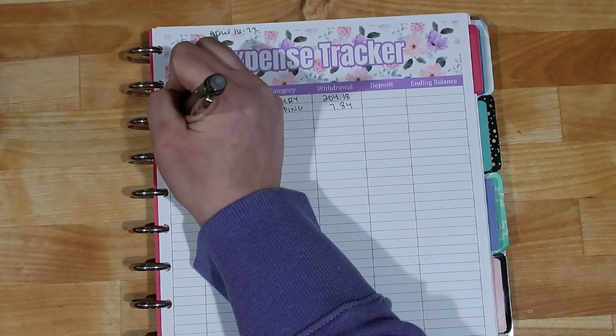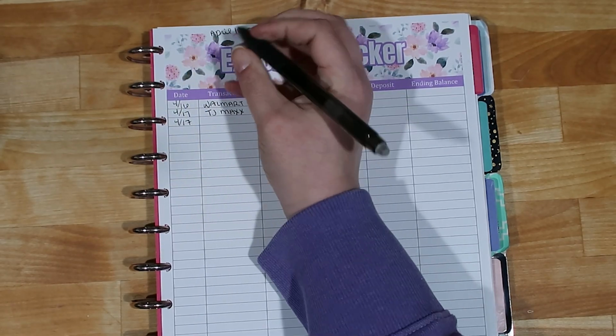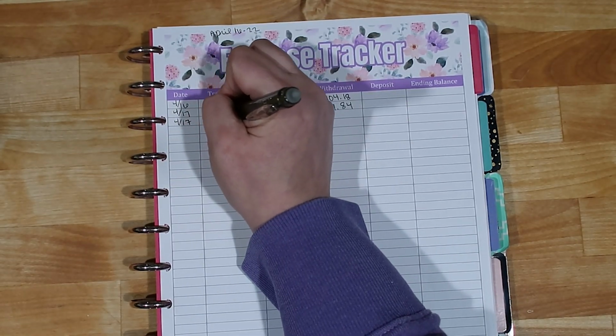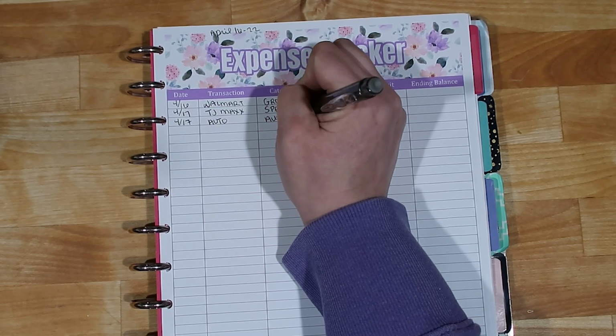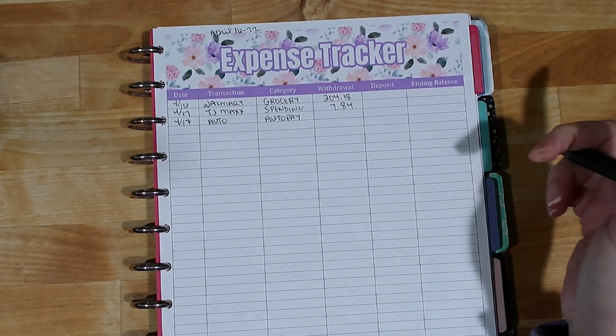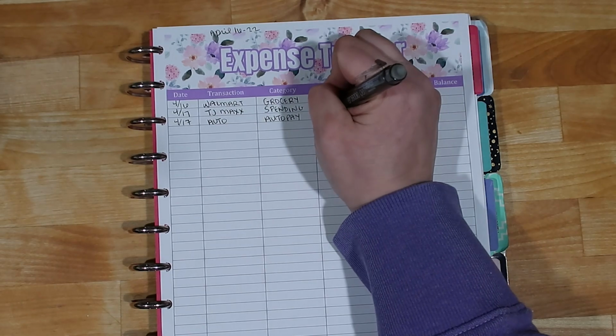Also on the 17th, we had some of our auto pay things come out. So I had one auto pay bill that got auto paid for $50.